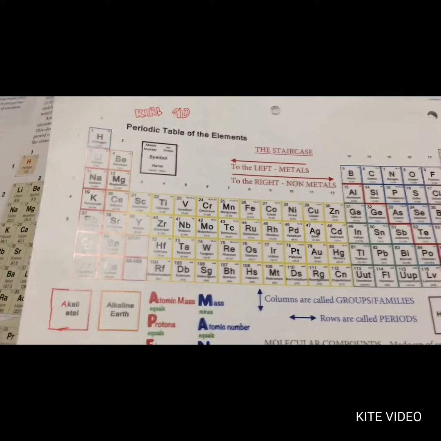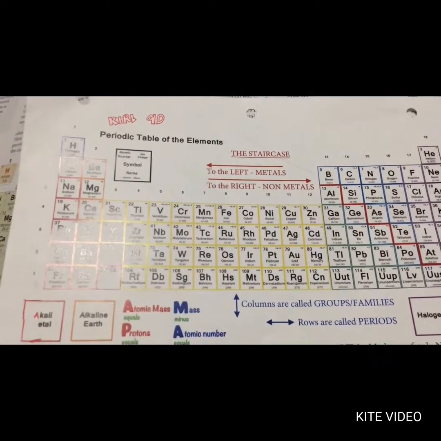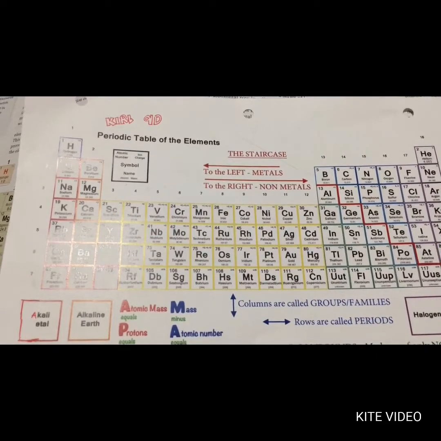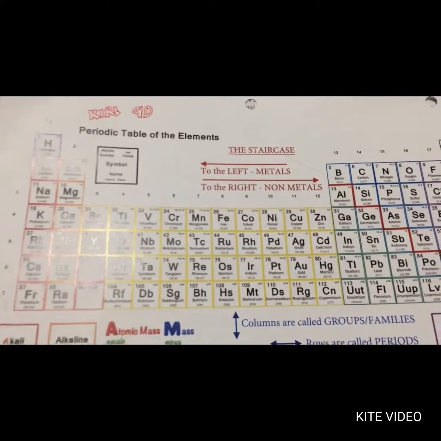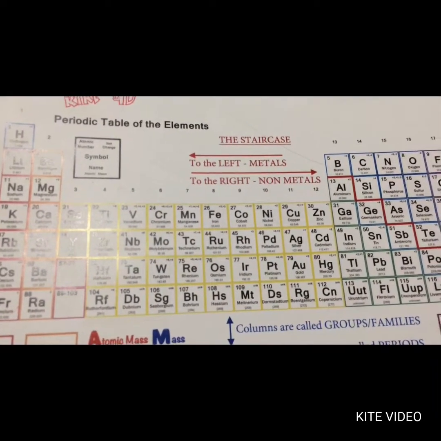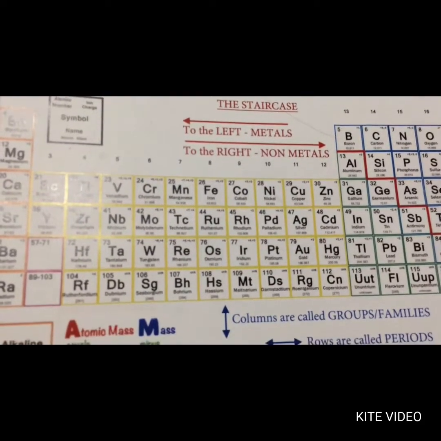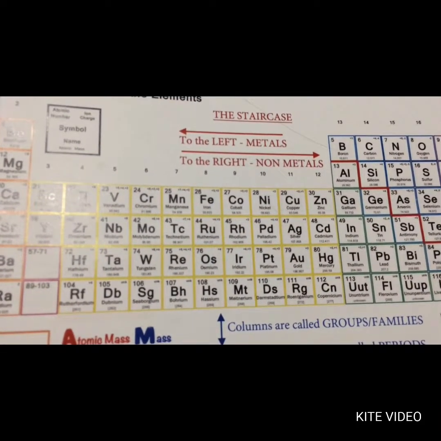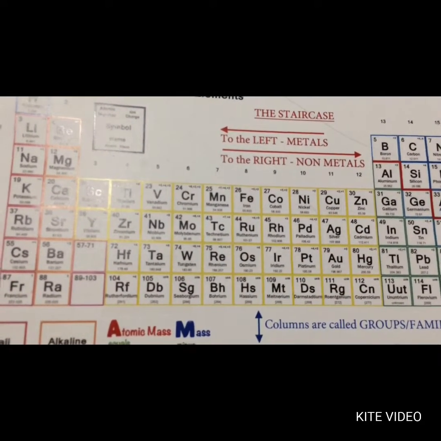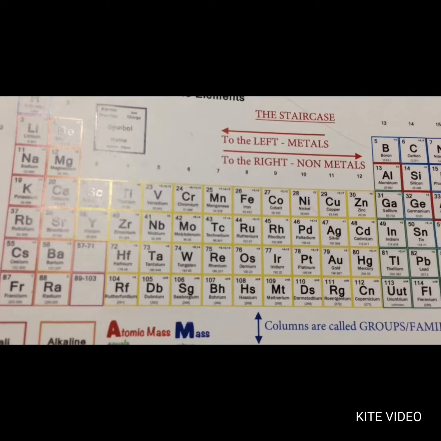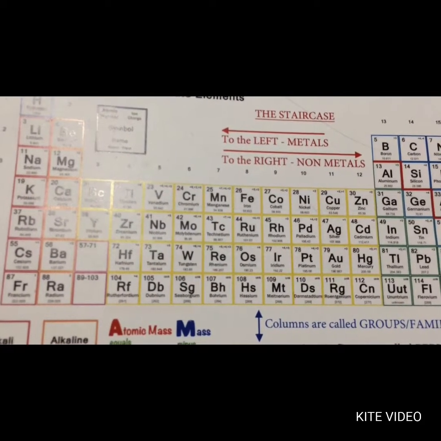They're also put into groups or columns or families, as we call them, vertically. So like 6 would be a column because it's put on vertically. So 6 has chromium, molybdenum, tungsten, and seaborgium.